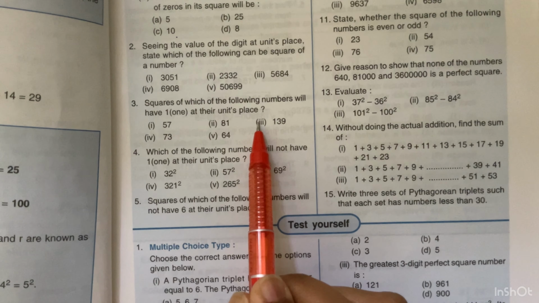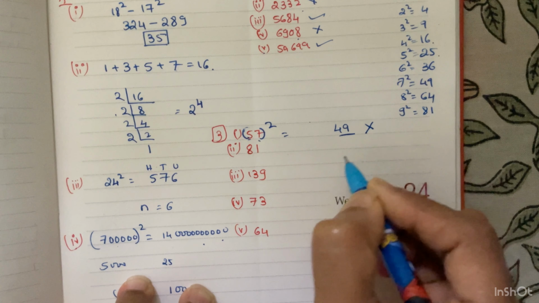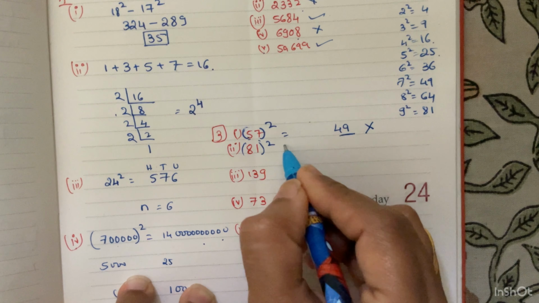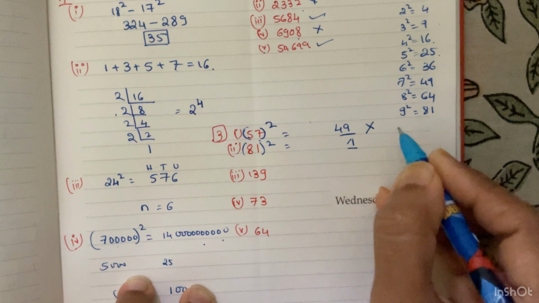In that, question number 1 is 57. So when I do the square of this number, 57 square, the number ends with a 7. 7 sevens are 49. So here it ends with the 9. So this is not the correct answer. And when I do the square of 81 raised to the power 2, 1 when I multiply 2 times, it will end with the 1 at its units place.